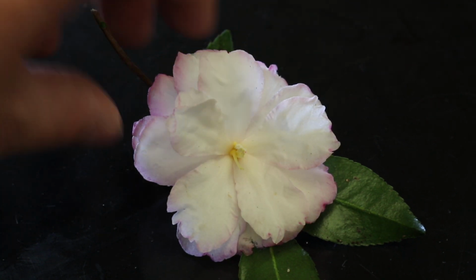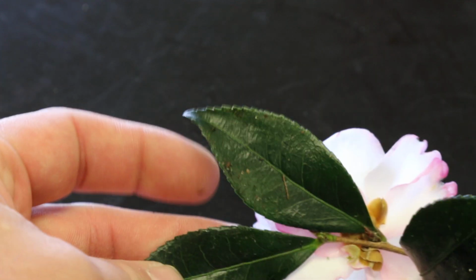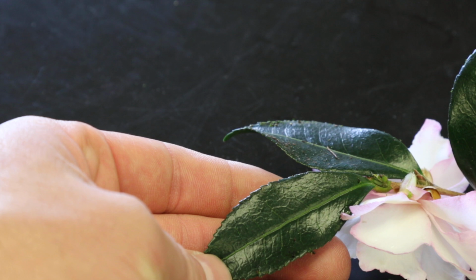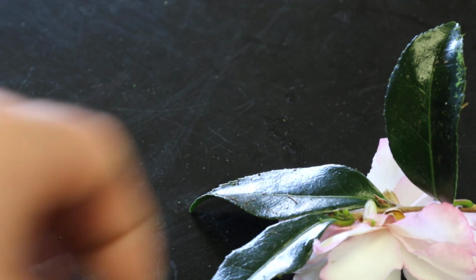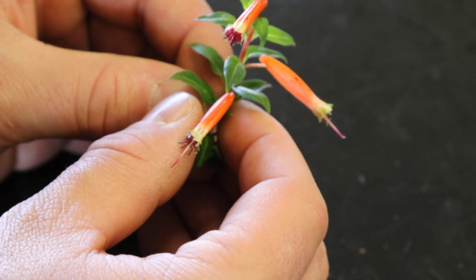And we can also look at the leaf structure and tell that as well. As you notice this leaf structure here, the veins are not parallel, they're sort of branching and net-like, which means that, again, is a dicot. Okay, so up next here we have another plant. I'm not positive what this one is either, but it looks like another dicot as well.